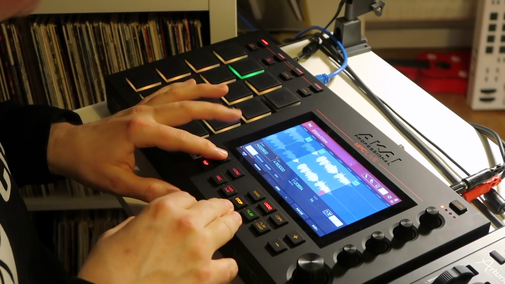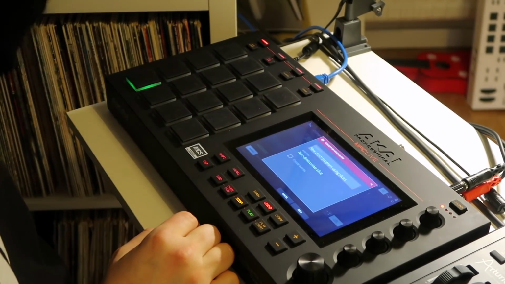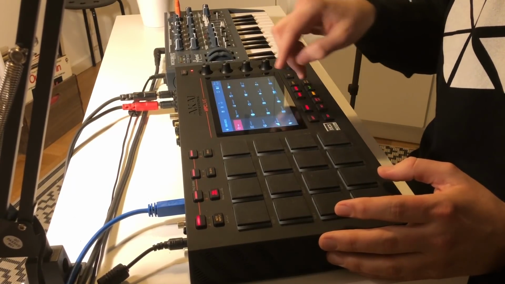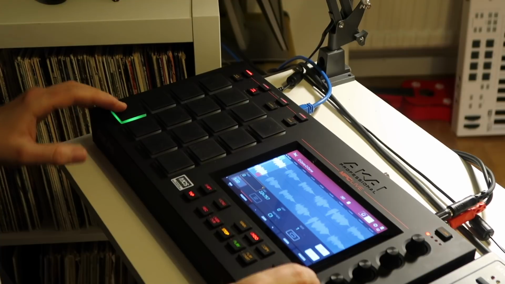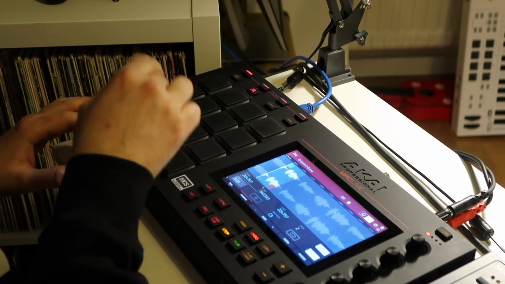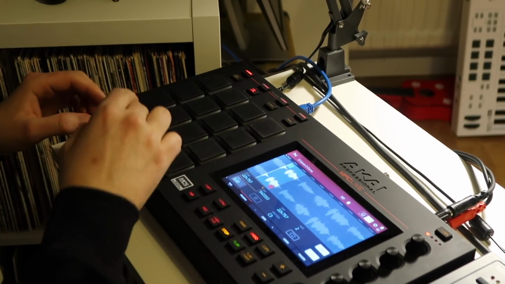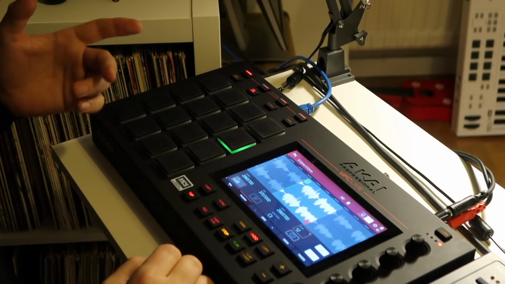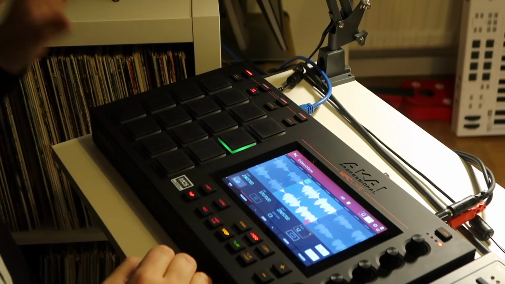So let's take these slices now and convert it to a program. So now it's a drum program and I want to go into my edit page. And as always, pitch the sample up a little bit. Yeah, I like pitched up samples, so let's keep it like that for now. But let's go back and create some drums.